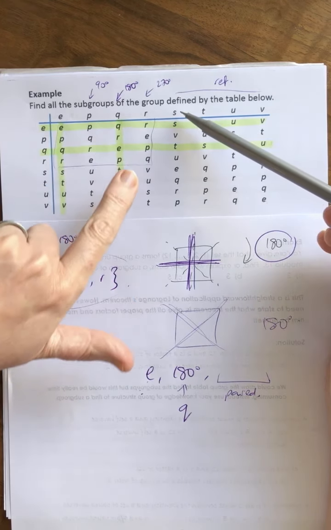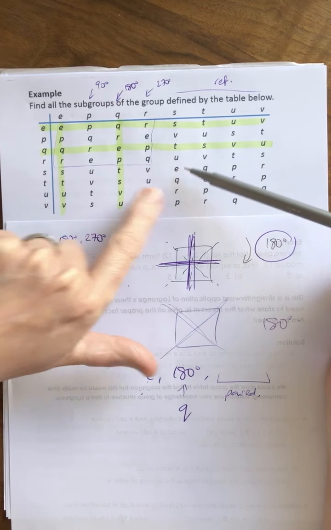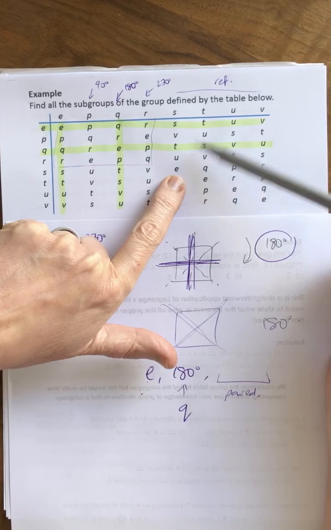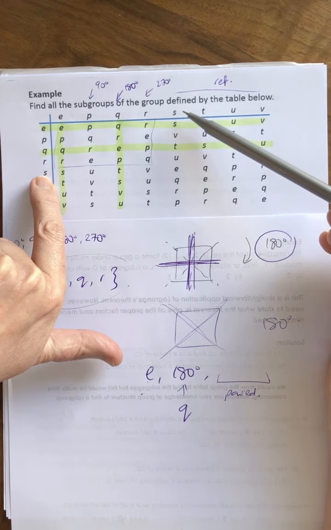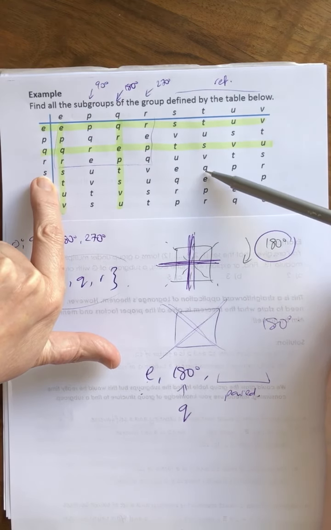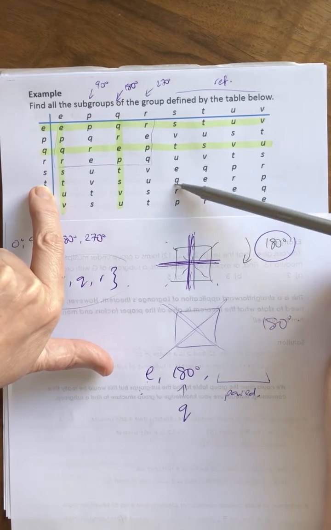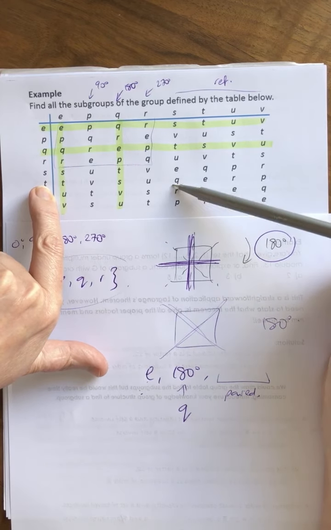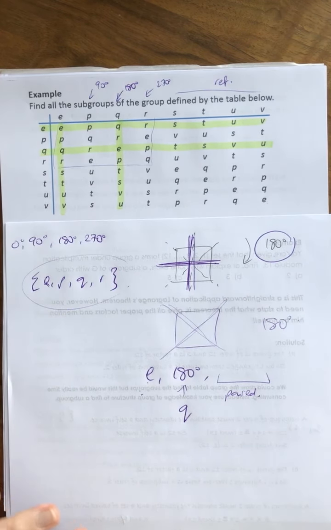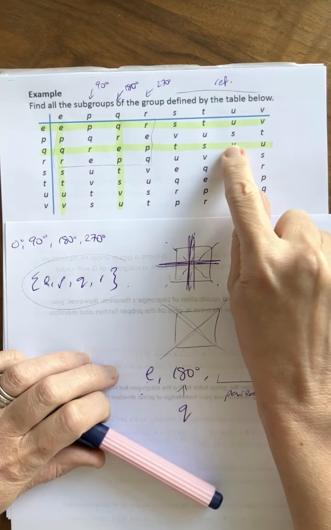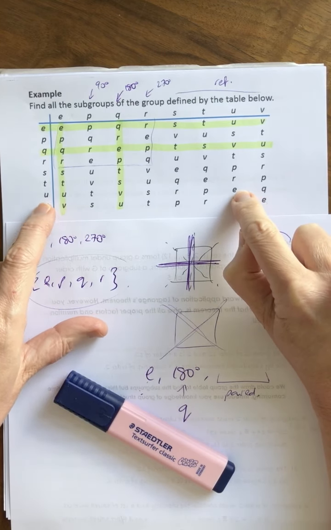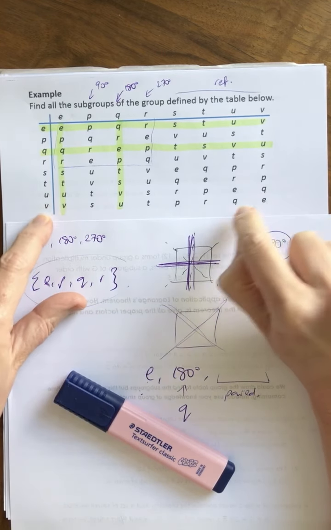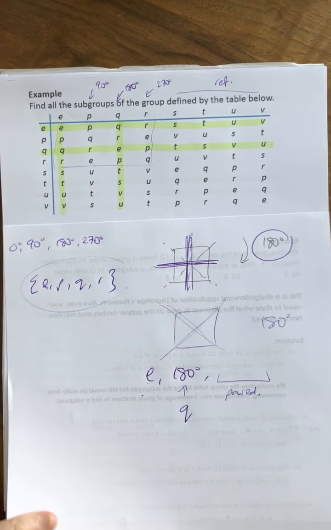So S and T, if I check out S with S, that's E. If I check out T with T, well, of course, that's E. What if I check out S with T is Q? Yep. And T with S is Q. Yep. So that's great. That's good. That's one definite group. And again, if I look here, I've got UV, oh, VU. Just check for closure, V with V, and of course U with U works, but what about U with V? U with V is Q, and V with U is Q. So that's the other group.